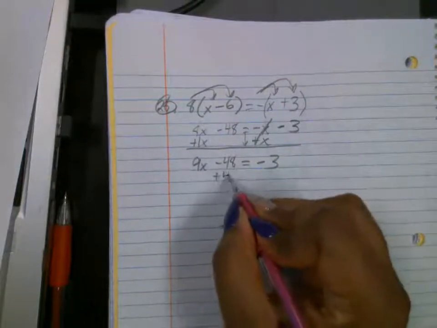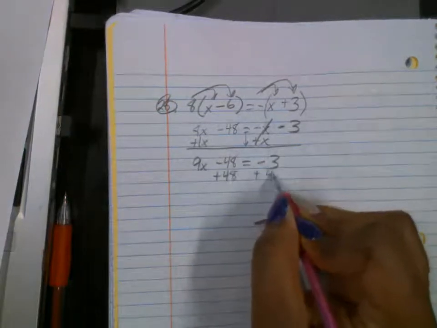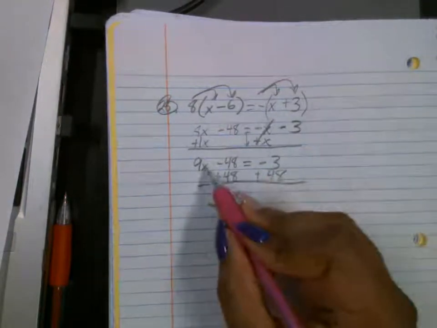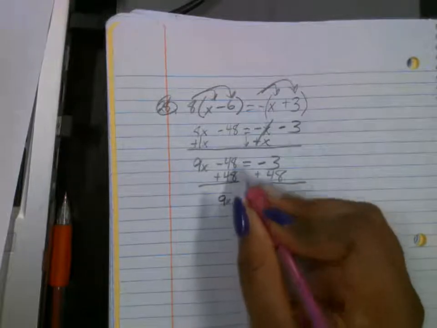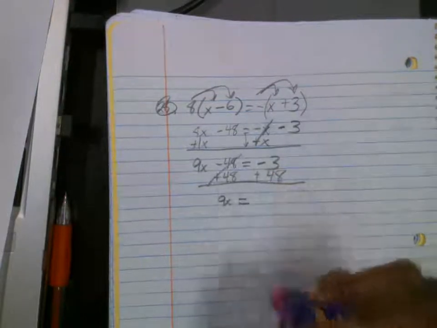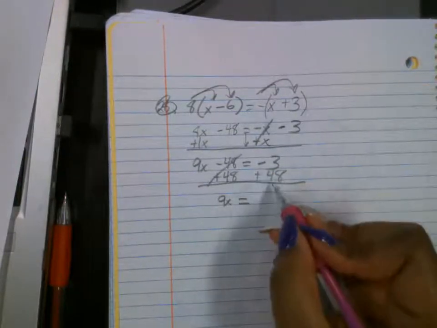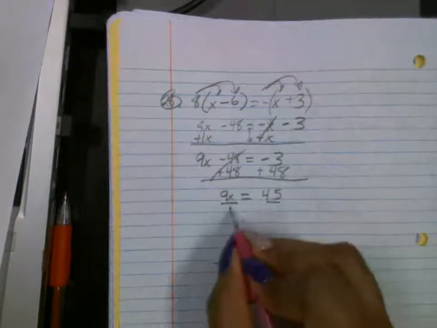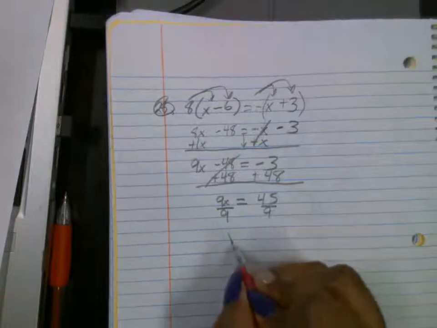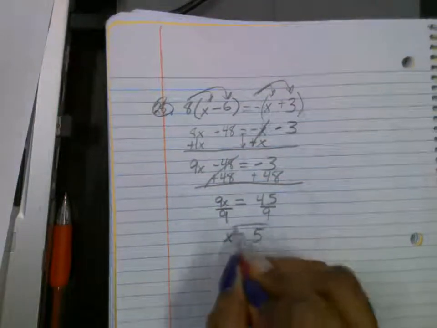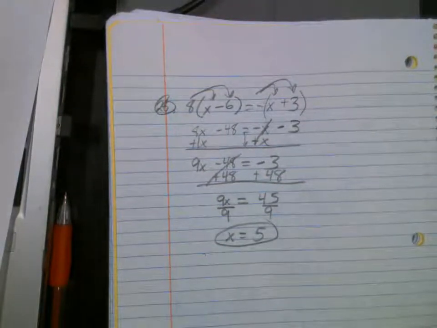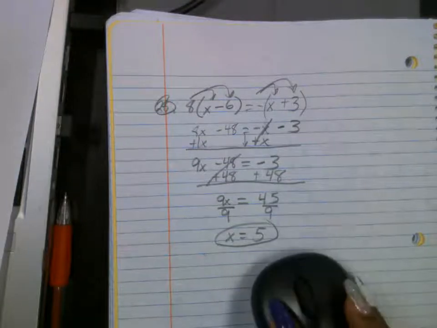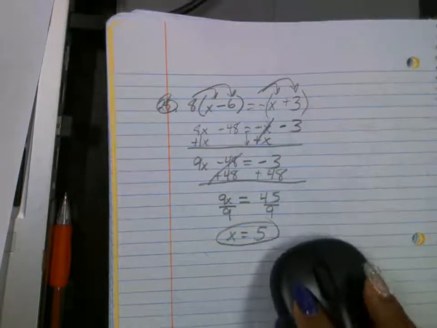So we're going to add 48 to both sides. 9x is left on this side because this is 0. Bring down the equal. And here this gives us 45. When we divide both sides by 9, we get x is equal to 5. Okay? All right, and this is homework help for Monday.